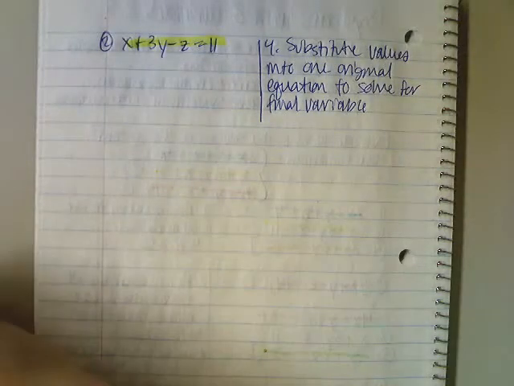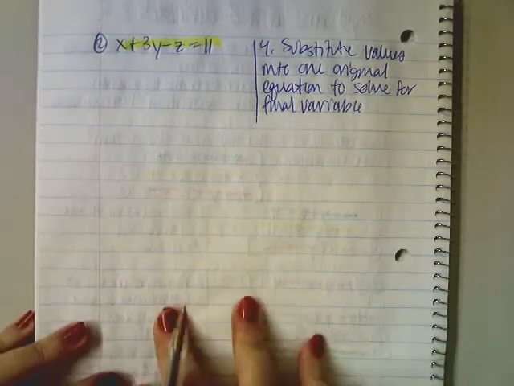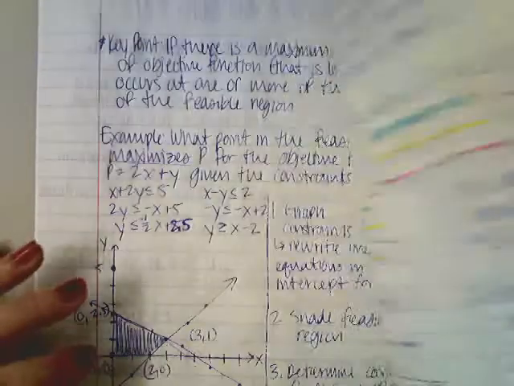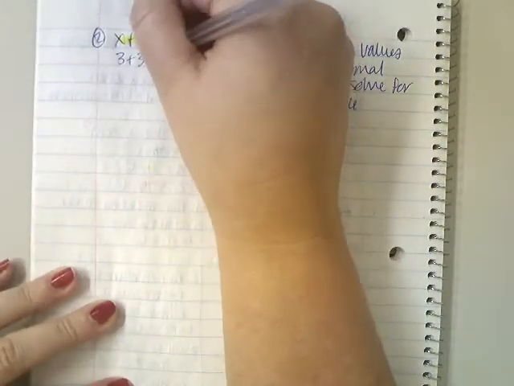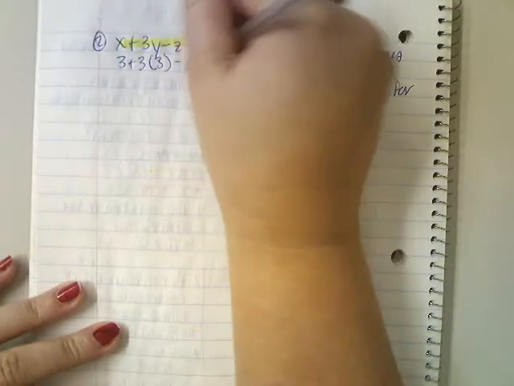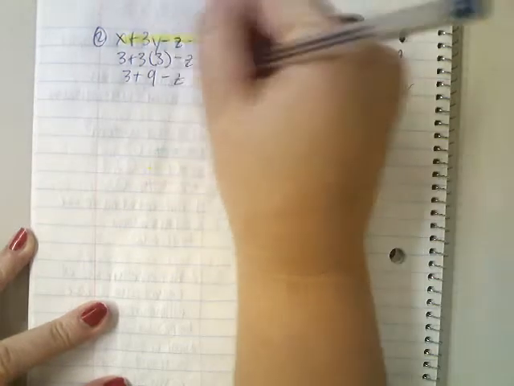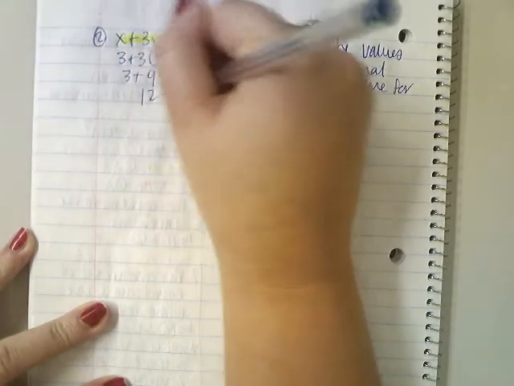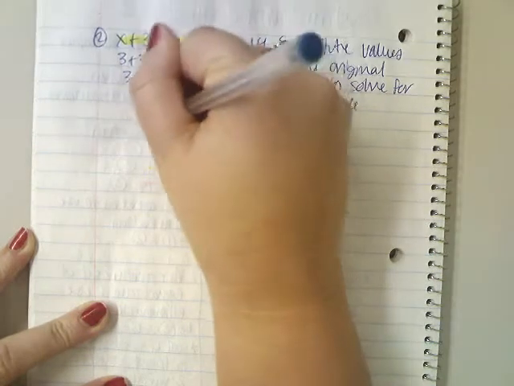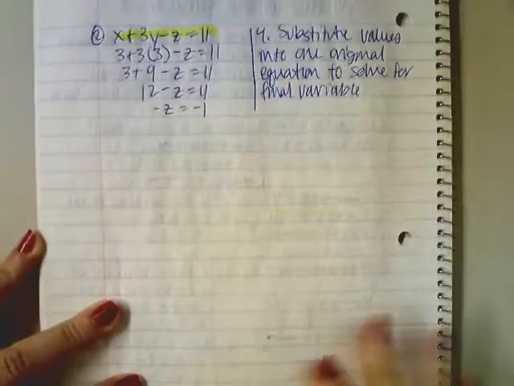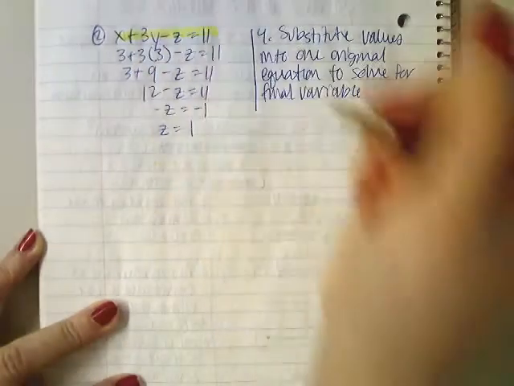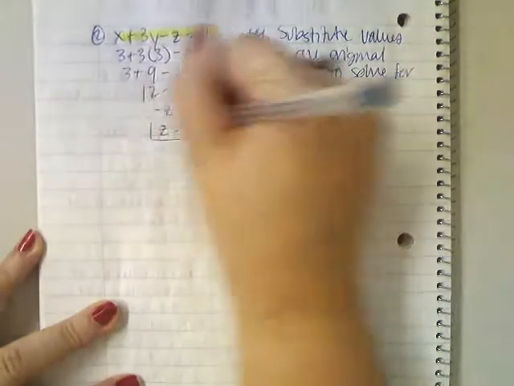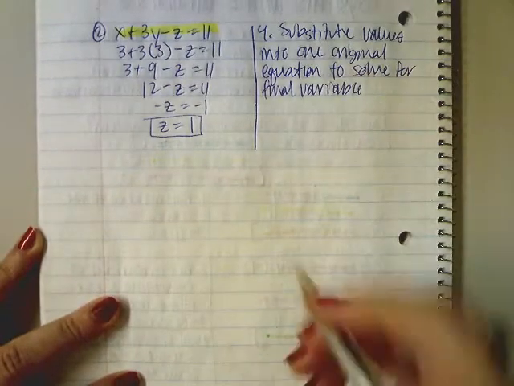And I plug in, I know my x value is 3. So I get 3 plus 3 times my y value, which is also 3, minus z is equal to 11. So then I solve, I get 3 plus 9 minus z equals 11, which says 12 minus z equals 11. So negative z equals negative 1. So z must equal 1. So now I have my final variable. I've solved for all of them.